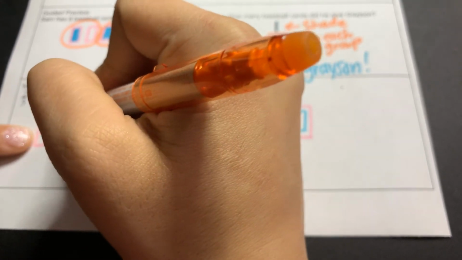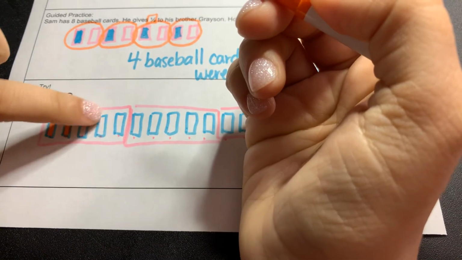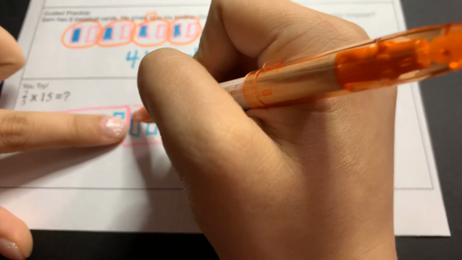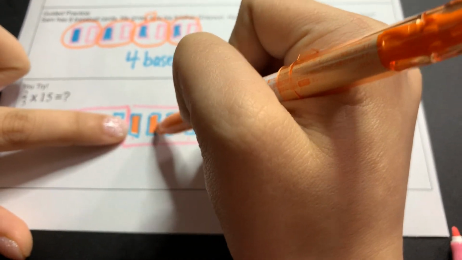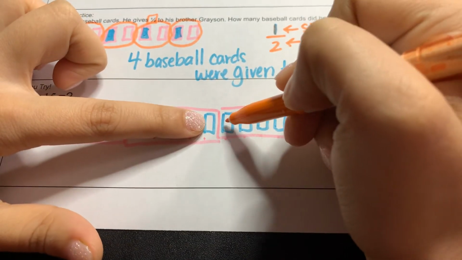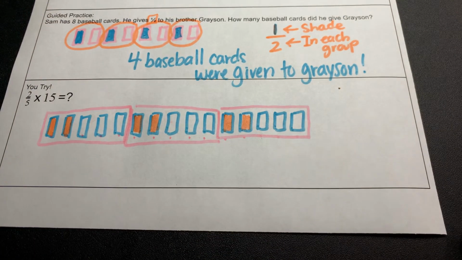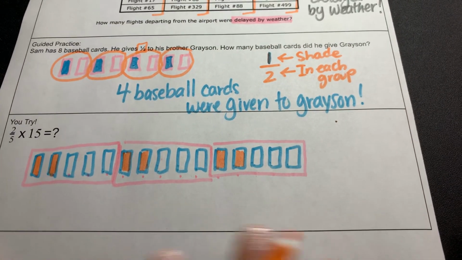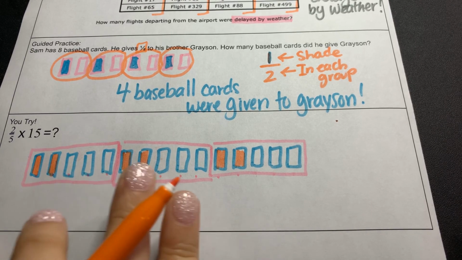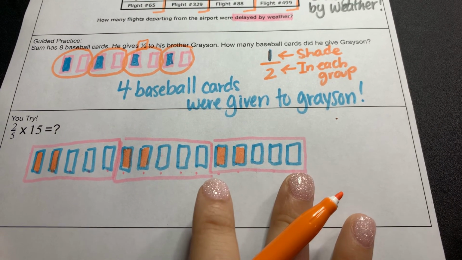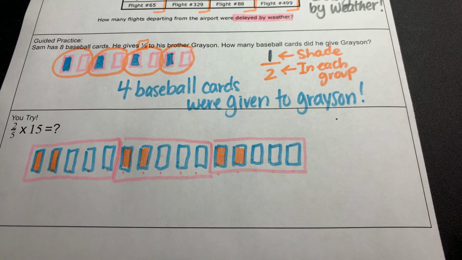So I'm going to go through and say, okay, well, 1, 2, 3, 4, 5. 1, 2, 3, 4, 5. 1, 2, 3, 4, 5. Okay, so now that I've done it, 2 out of 5 are shaded in every single group. So now it's time to figure out, well, what is the answer? What is 2/5 of 15?